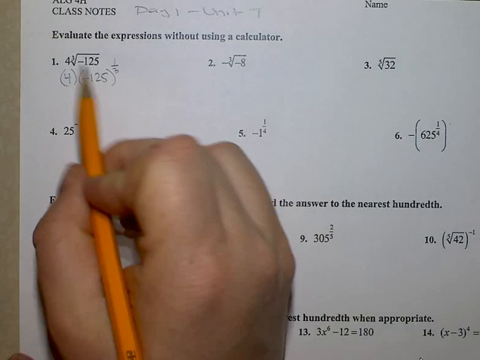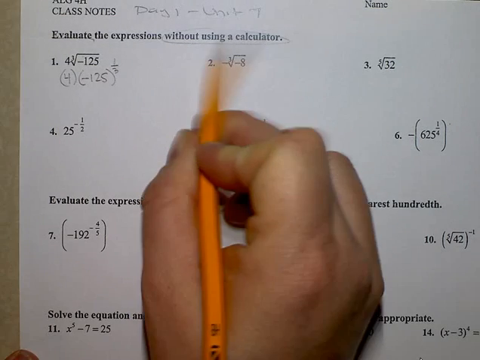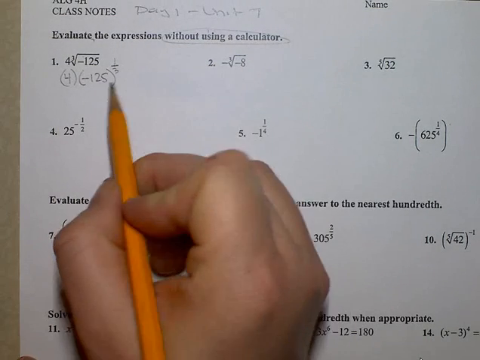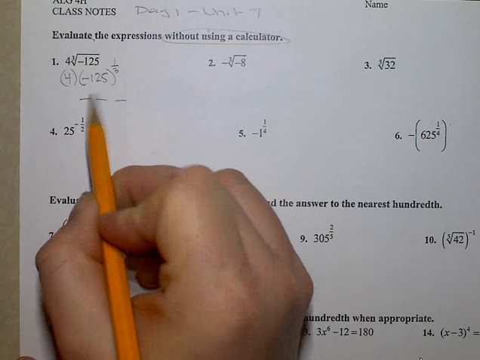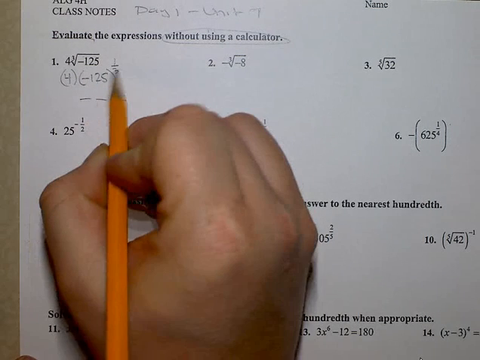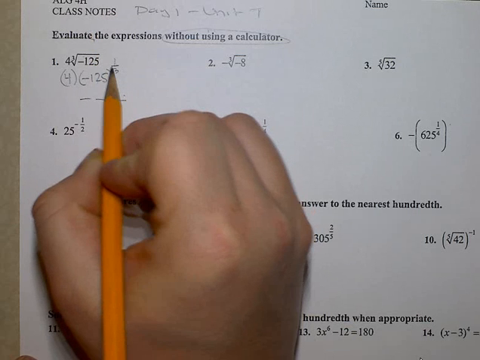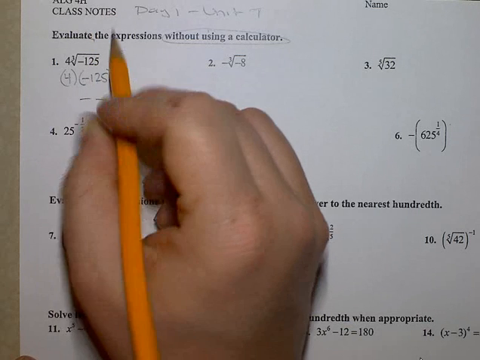So we need to evaluate this without using a calculator. This is what this means. What number times itself 3 times gives you negative 125? So we can start like this.